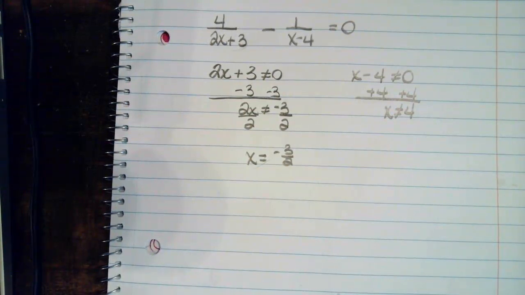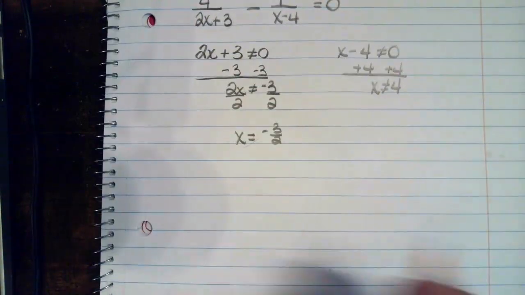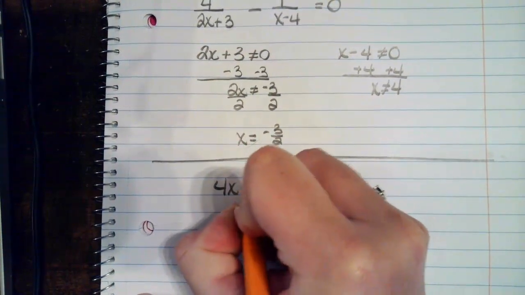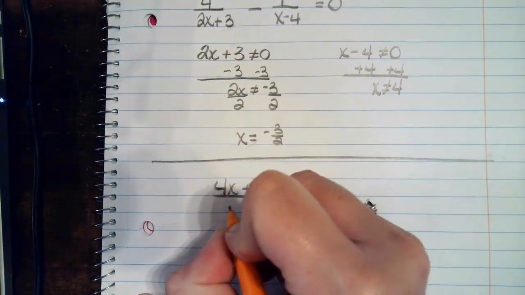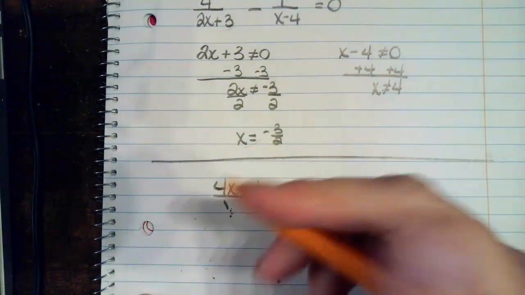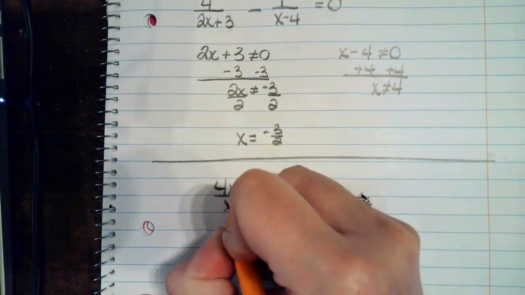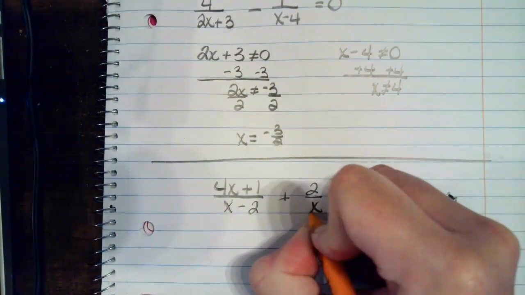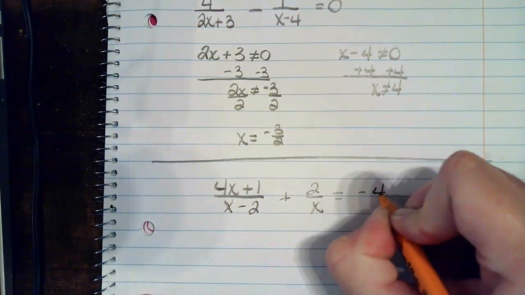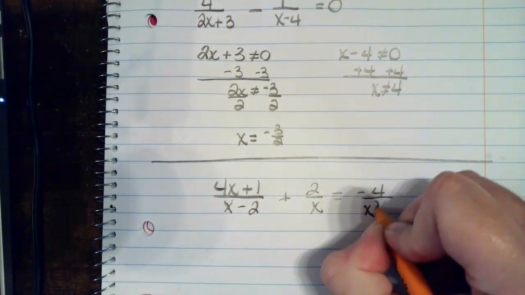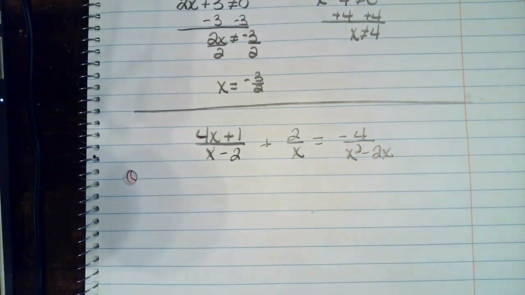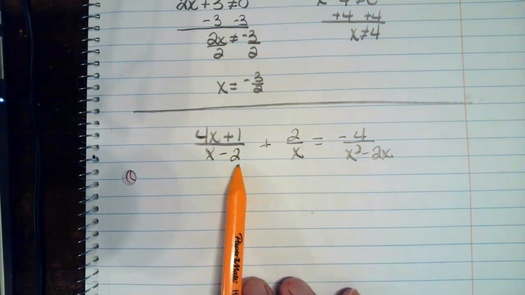So for the second one, we have to solve the equation of (4x plus 1) over (x minus 2) plus 2 over x equals negative 4 over (x squared minus 2x). Okay? So looking at this, we have to restrict our domain first.